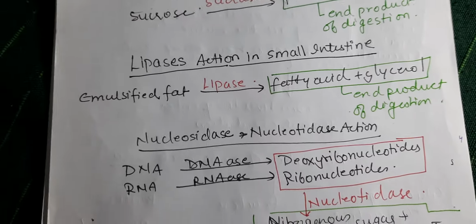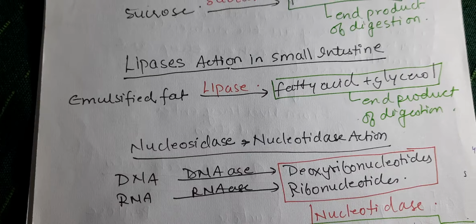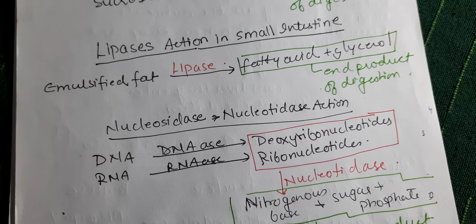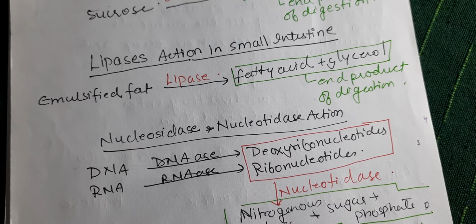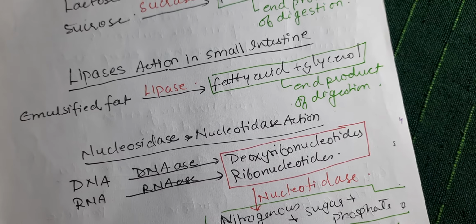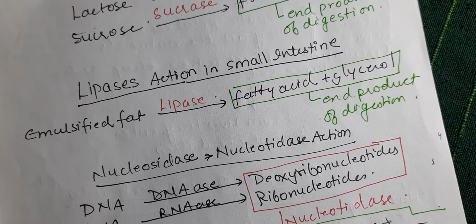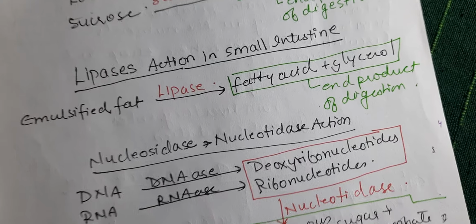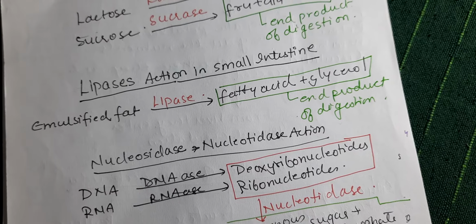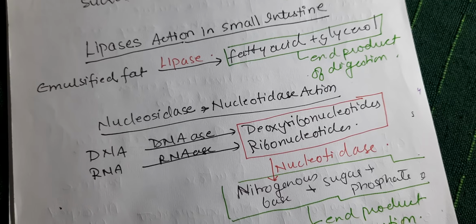If you see the lipid digestion, emulsified fat is already there, which is acted upon by the lipase, because this conversion has already been done by the bile, which is present in the intestinal juice. Now lipase from both pancreatic and intestinal juice will act and convert it into fatty acid and glycerol, which are the end product of digestion.